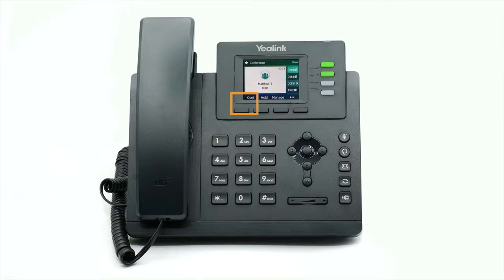Press the split soft key to split the callers from the conference and place both callers on separate holds. You can end the conference call by pressing the End Call soft key.